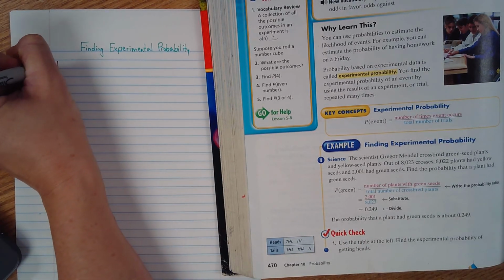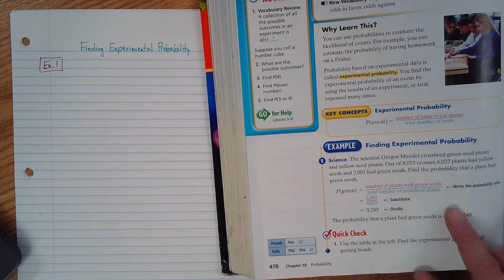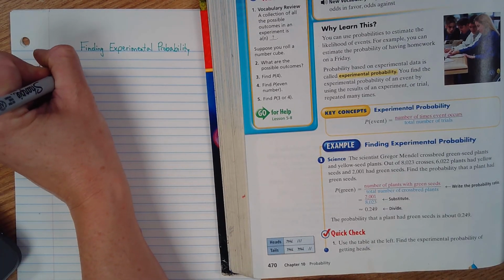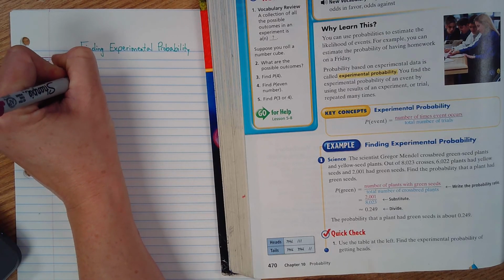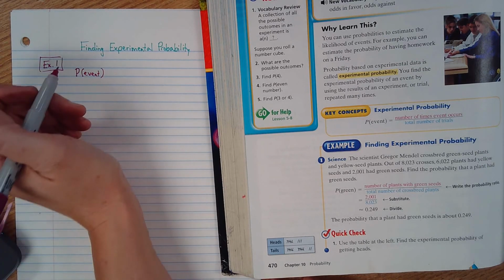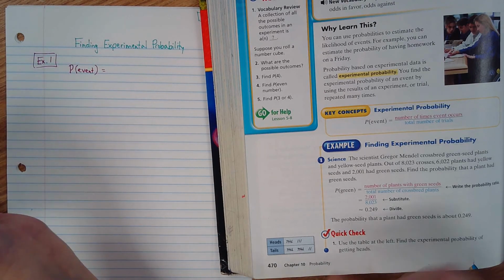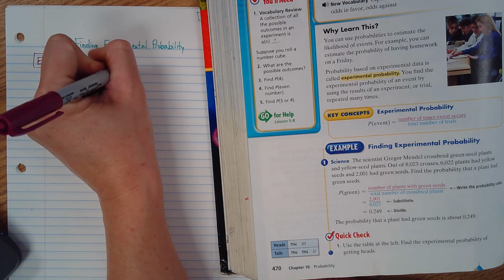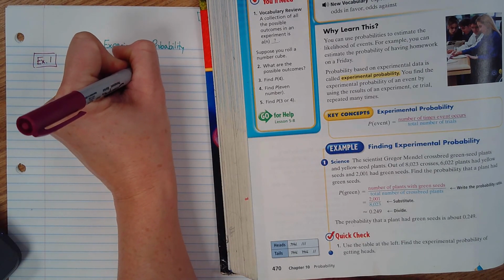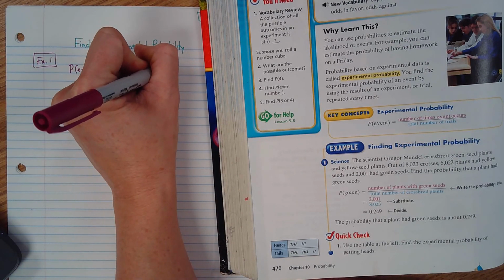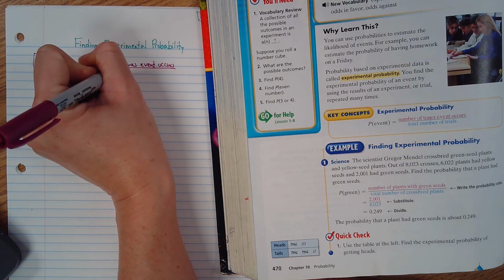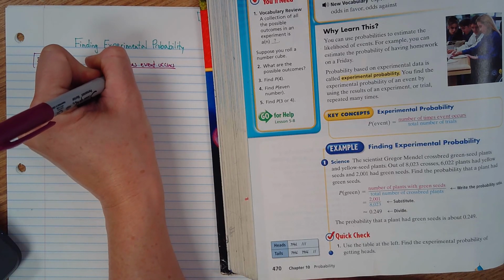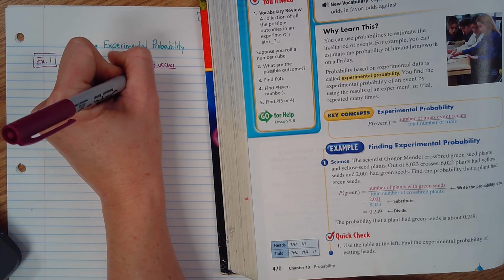So to do that, we take the probability of an event, that's how we write it. The probability of an event for experimental probability is going to equal the number of times the event occurs, so whatever you're looking for, and we're going to divide that by the total number of trials.